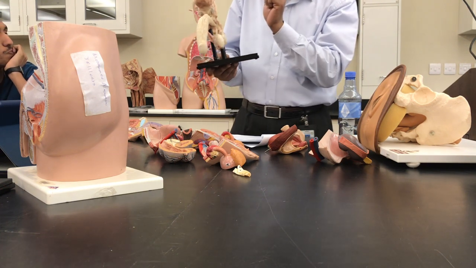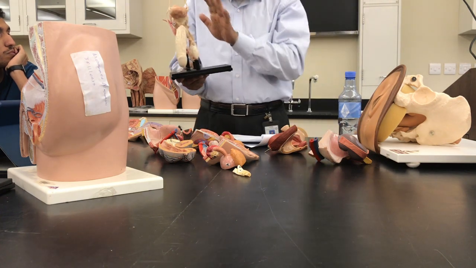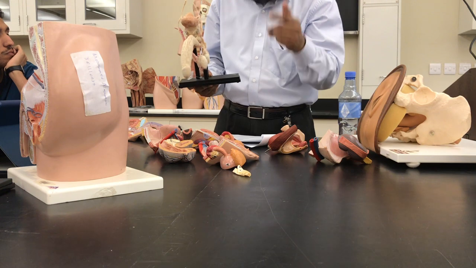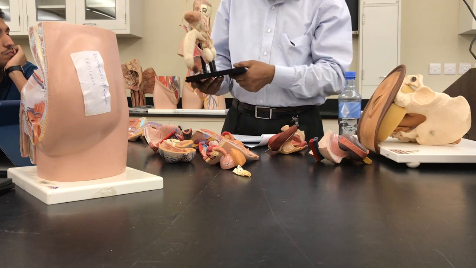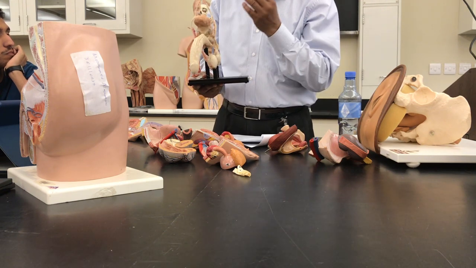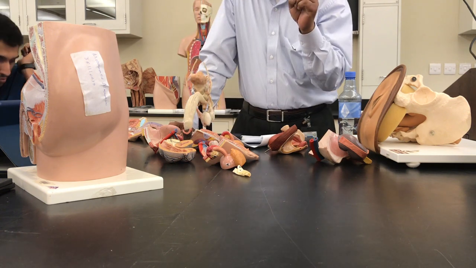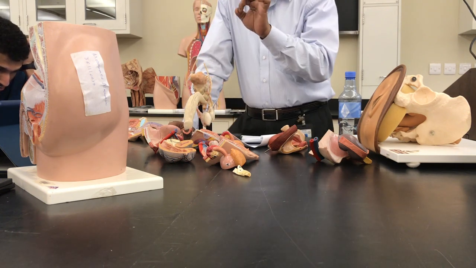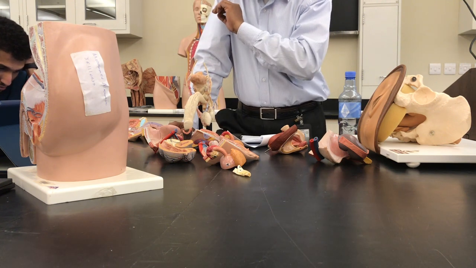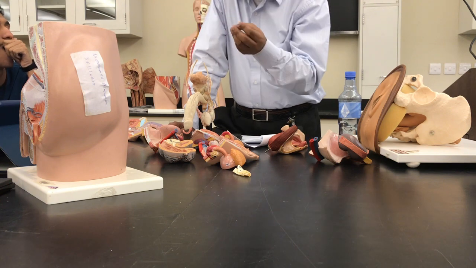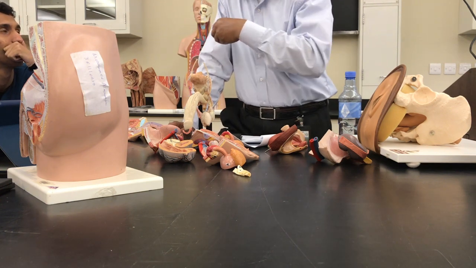Now, after understanding the gross features, let's discuss one by one. The penis serves two functions in males: the transmission of urine through it, as the urethra is present inside, and the passage of seminal fluid through it.